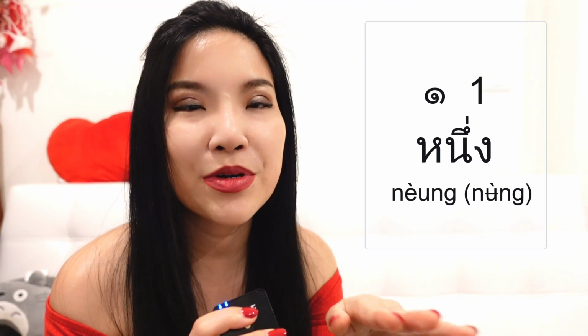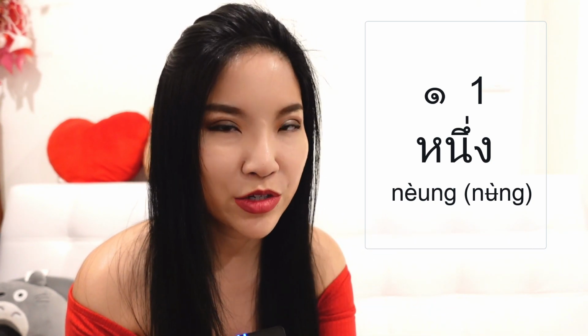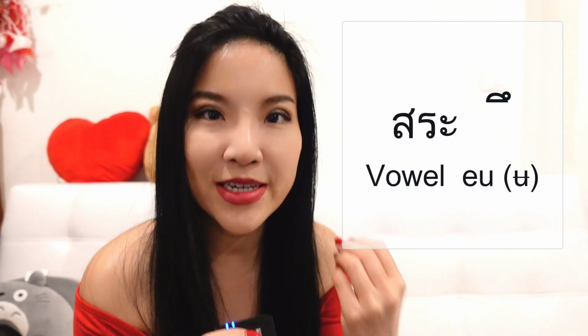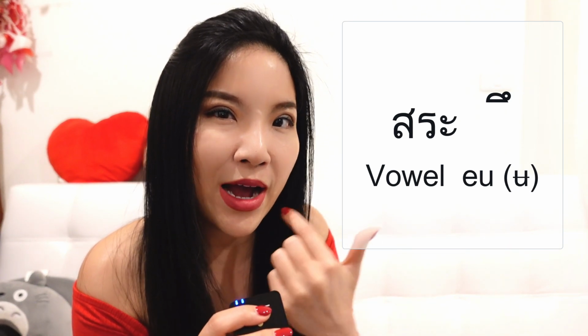Okay, so the first number that you probably know already is number 1. Low tone, 1. This vowel is a little bit difficult for English speakers because you don't have that in English. So I'm going to help you with that. It's kind of like towards the back.